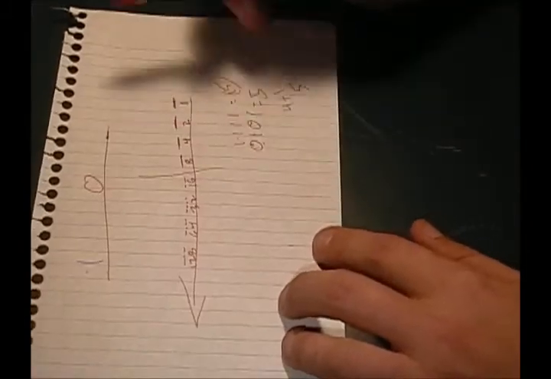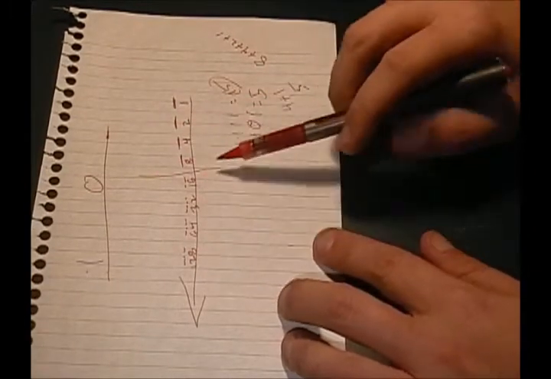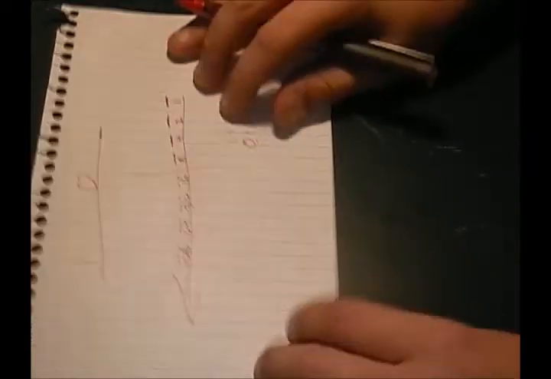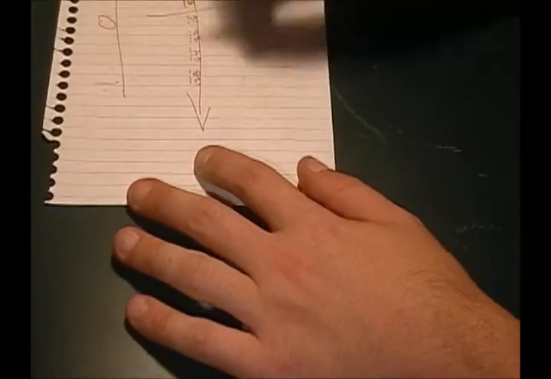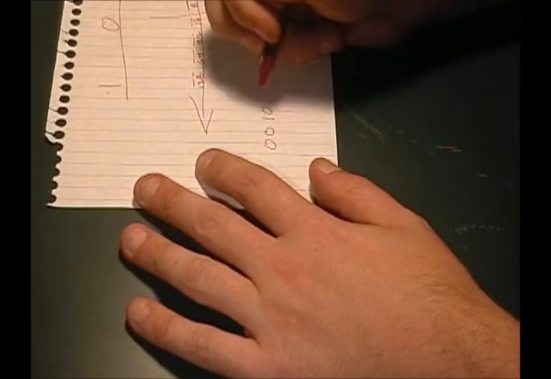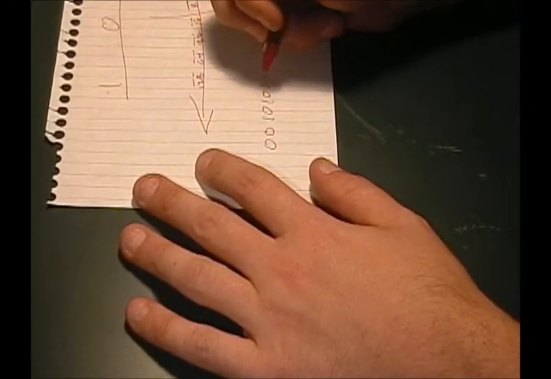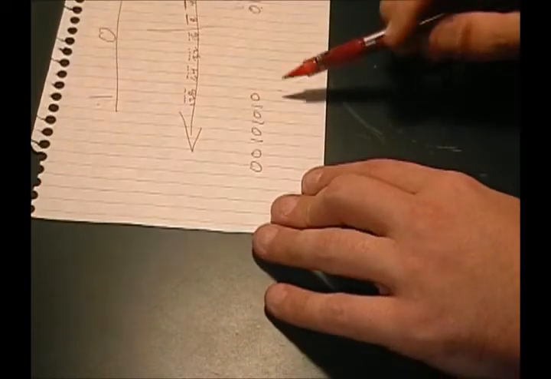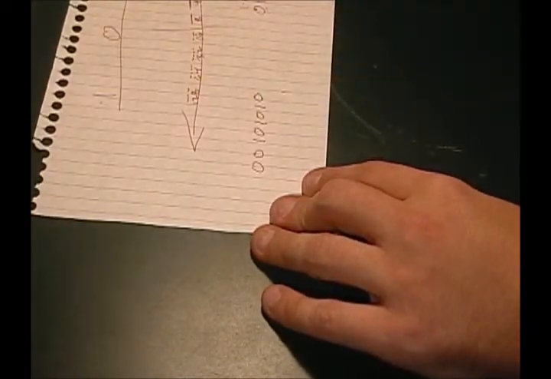Okay? So then, if you want to do 8-bit digital, or 8 blocks, same deal. 0, 0, 1, 0, 1, 0, 1, 0. I'm just making this up.